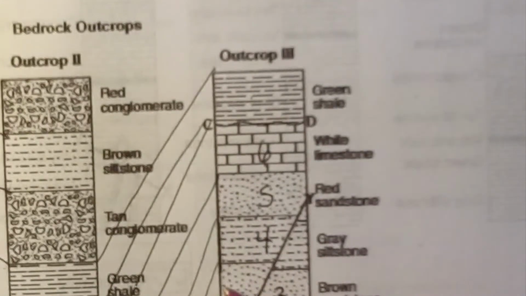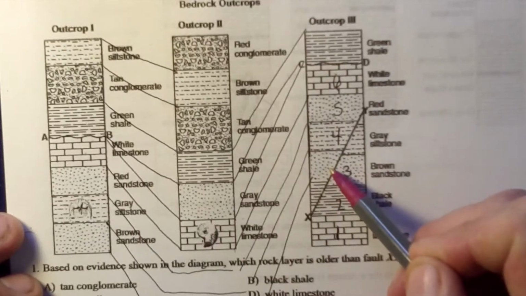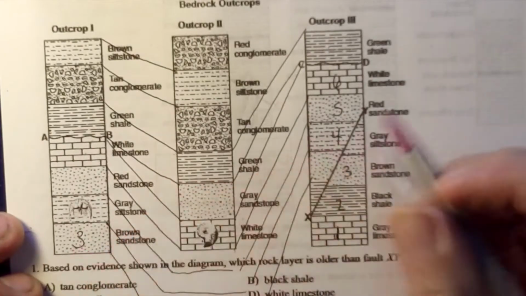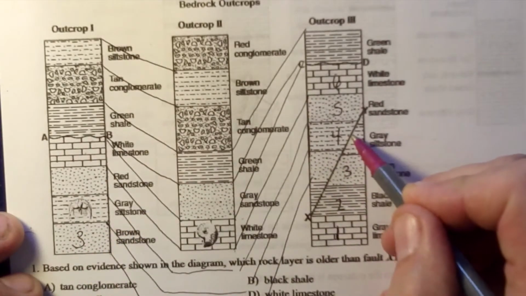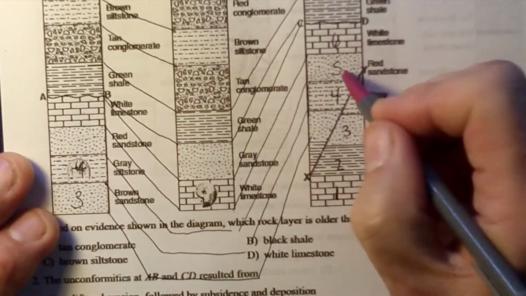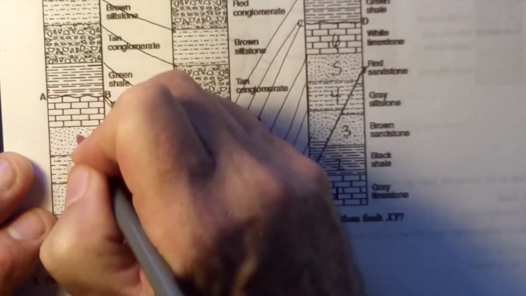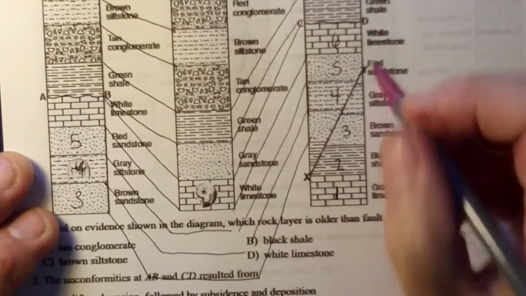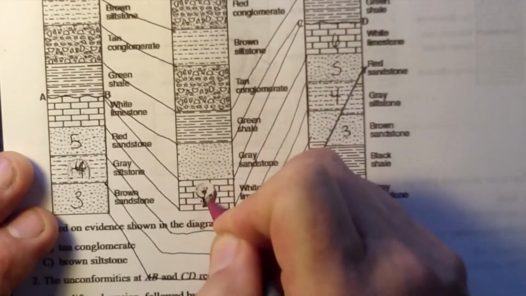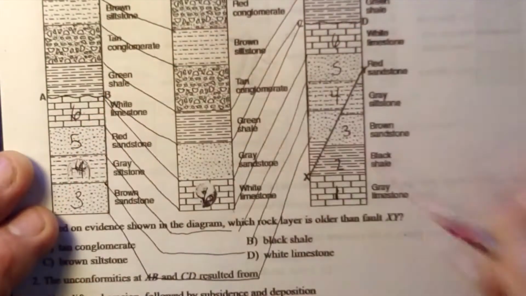I can go across over here and say if this is layer 3 over here, this is 3 over here. Gray siltstone's number 4 over here, so it's going to be number 4 over here. Red sandstone's going to be number 5. White limestone is number 6. Tag it over here and put it in here.